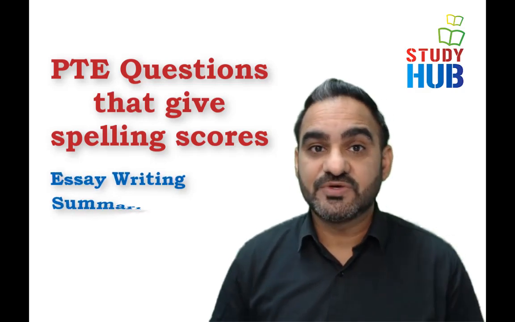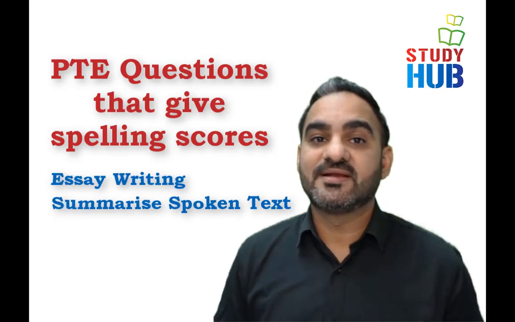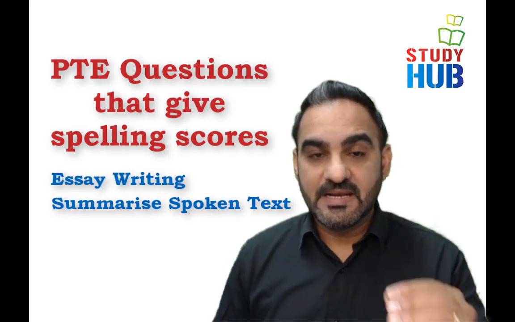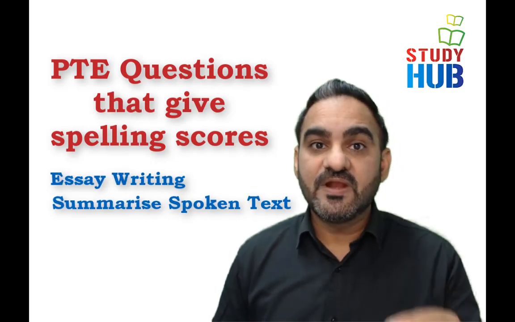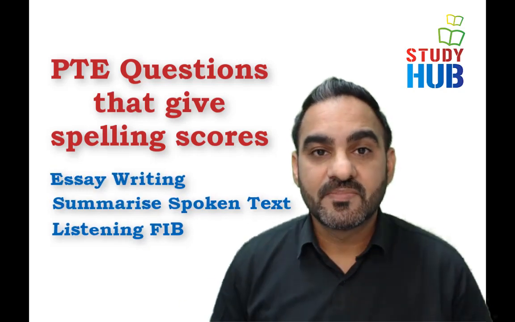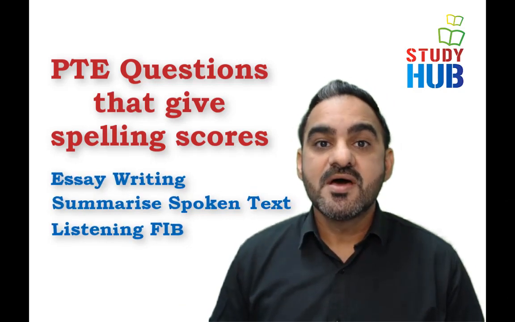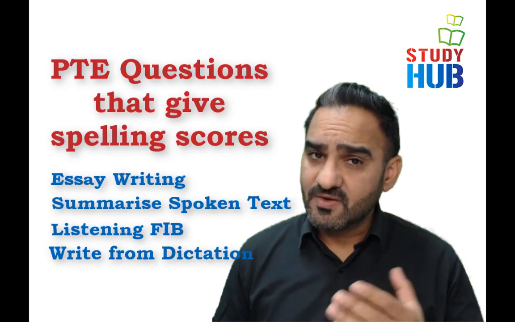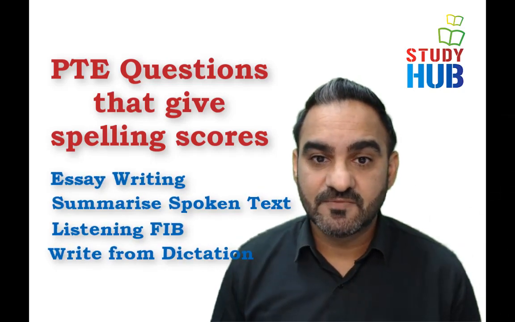Then we have the next question in the listening section, summarize spoken text. We also call it listening summary. So spelling is also one of the components there. Then we have listening fill in the blanks, where you listen to the missing words and you have to type them down. That is also where spelling is a component. And the fourth one is write from dictation. Of course, that's where your spelling mistakes also make a big difference to your scores.